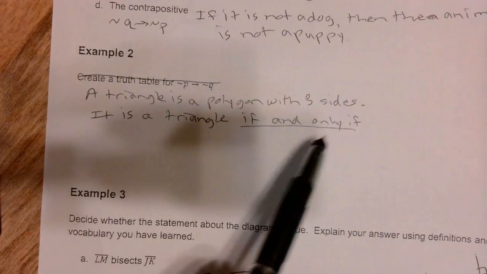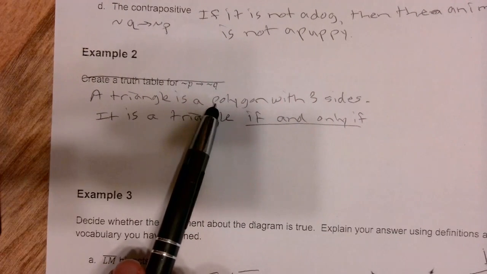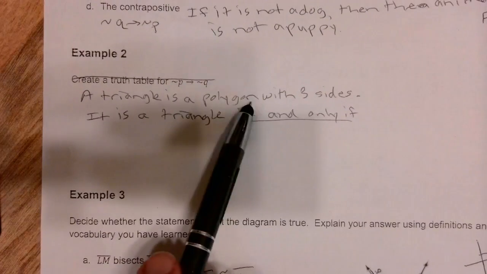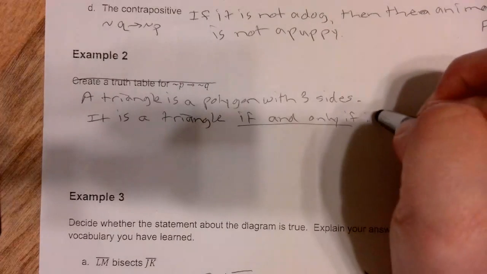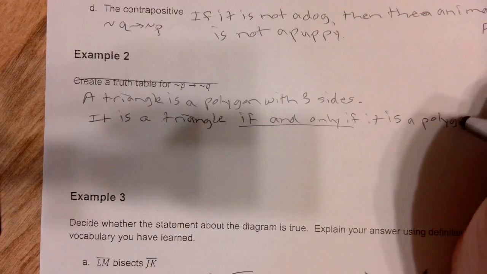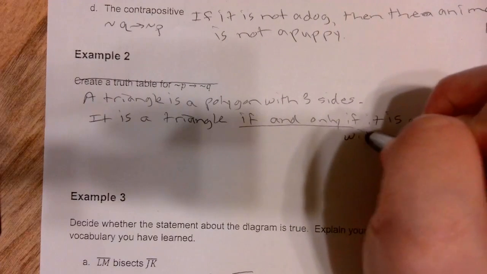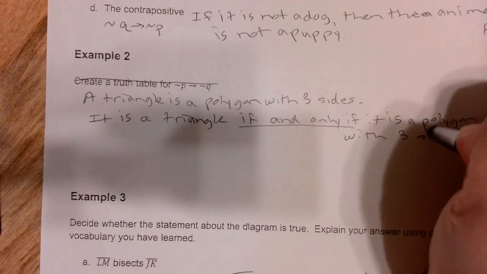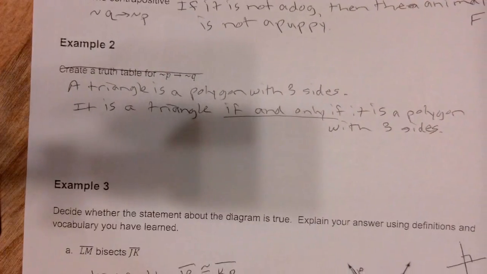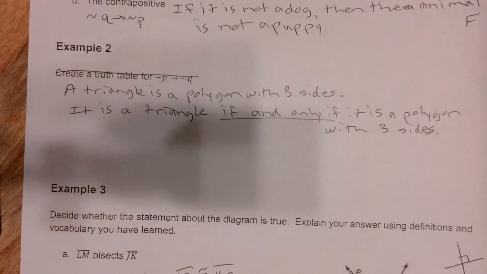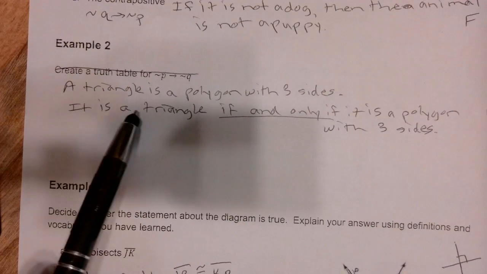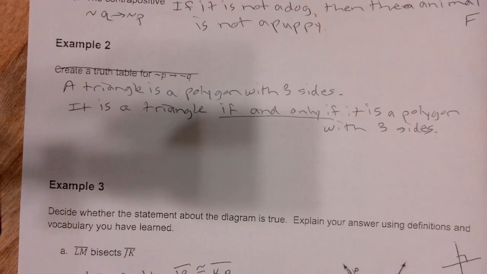It is a triangle if and only if it is a polygon with 3 sides. The words are coming from up here. It is a triangle if and only if it is a polygon with 3 sides. You need to be able to take definitions like this and write the biconditionals.